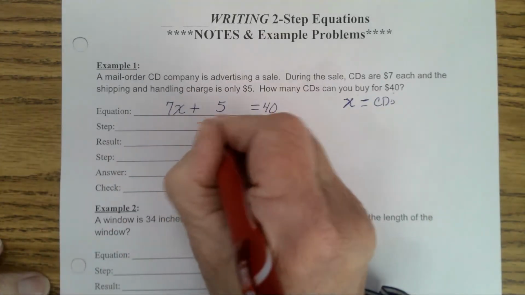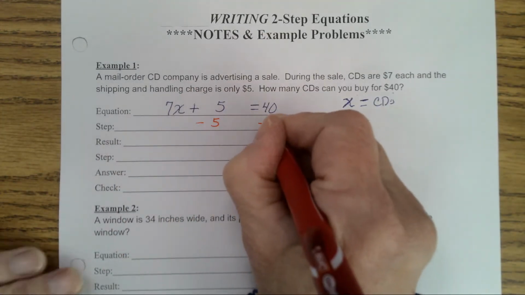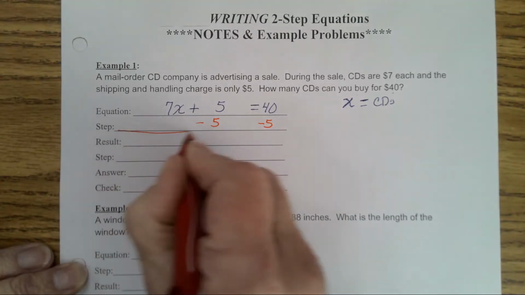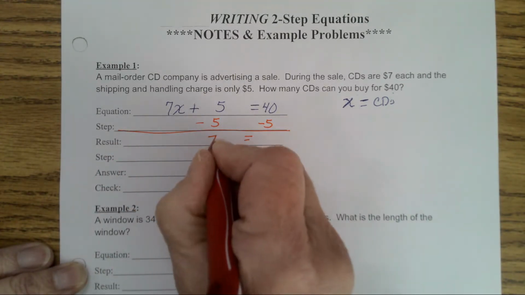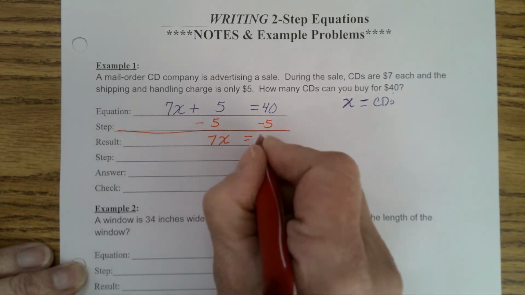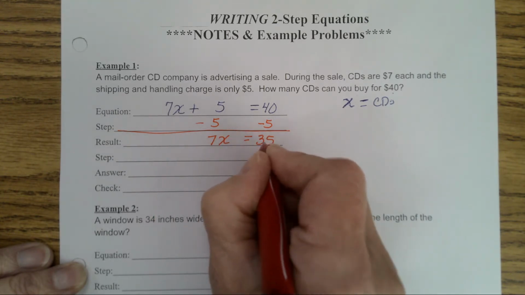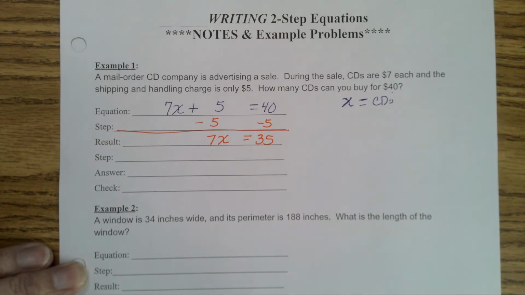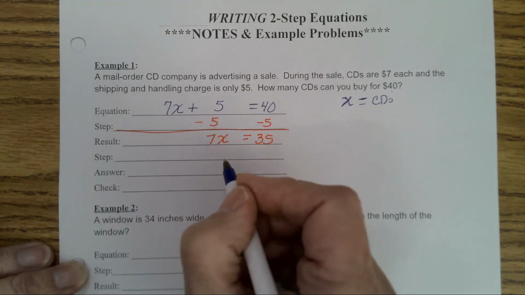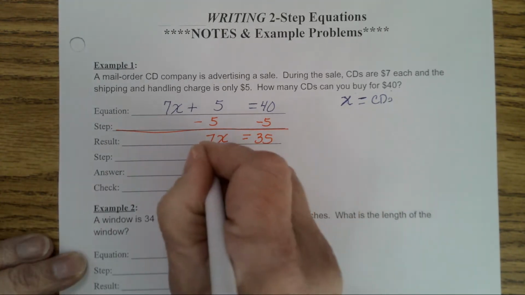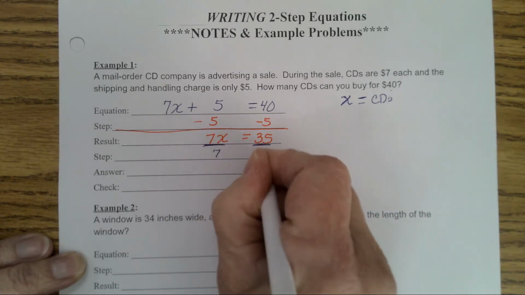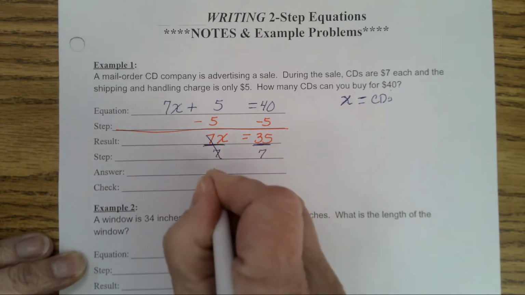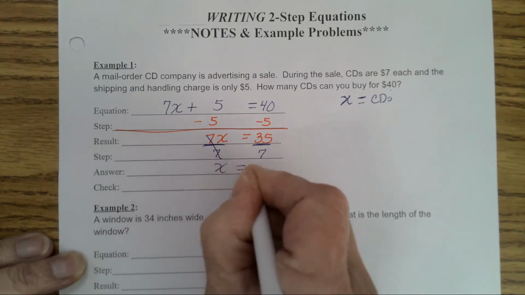To undo adding 5, minus 5. Your result, put your equal sign: 7 times X equals 35. Next step, to undo multiplying by 7, divide both sides by 7, cancel, X equals 5.